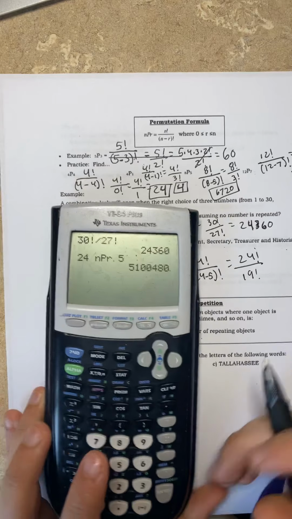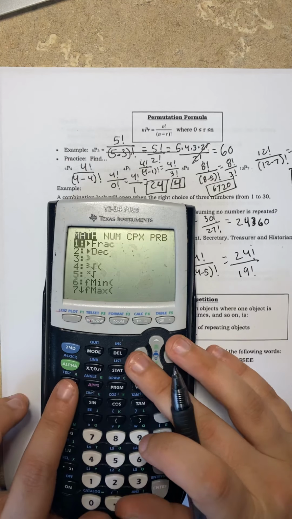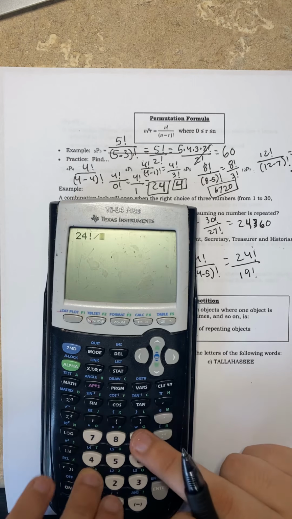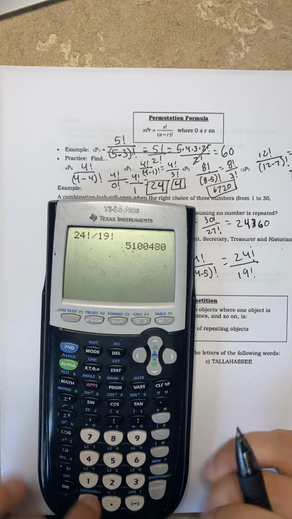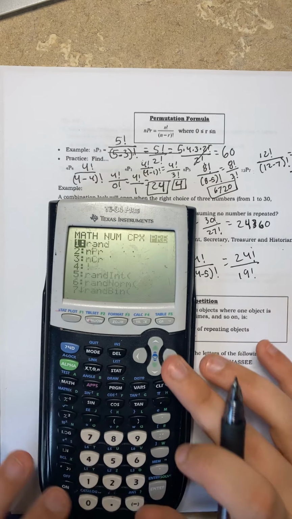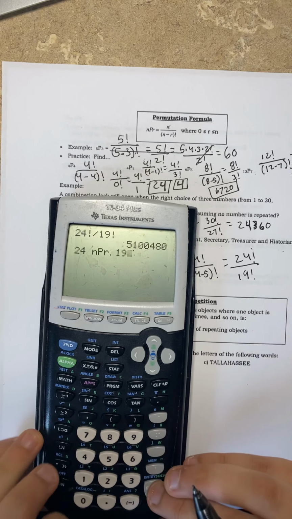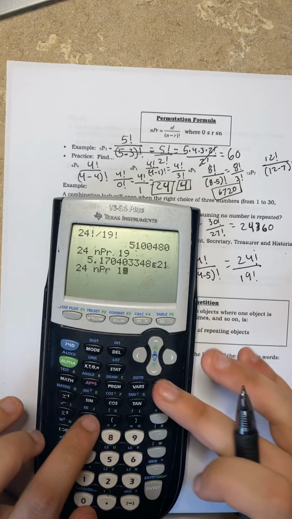Oh, wait, what did I do in the calculator? 24 math factorial over 19 math factorial. I think I'm losing it. And then 24 math probability. You don't have to do both of these options when you type these in, but you can use it to help you check, which again, I just typed in wrong.